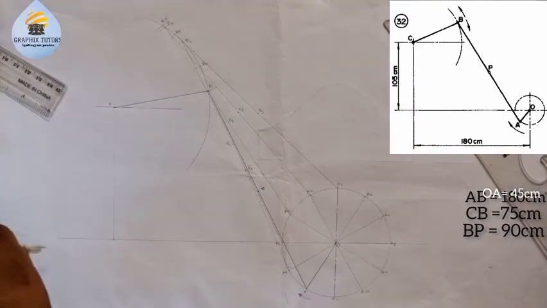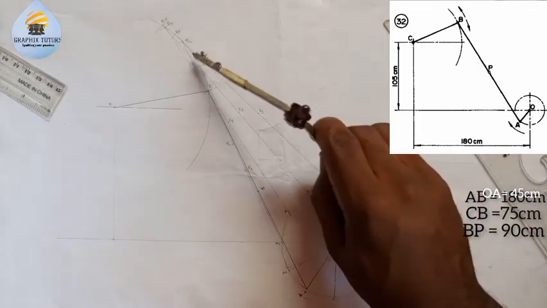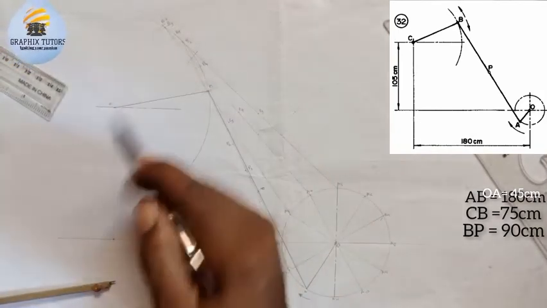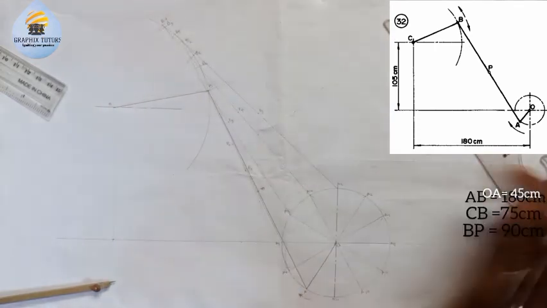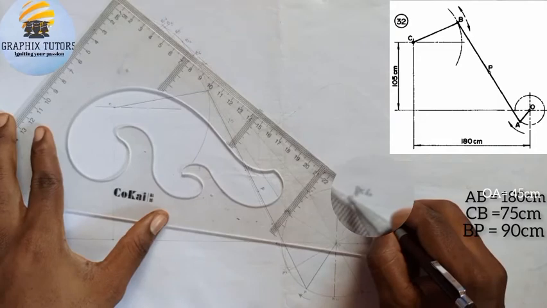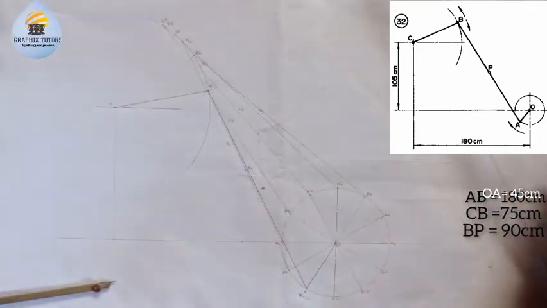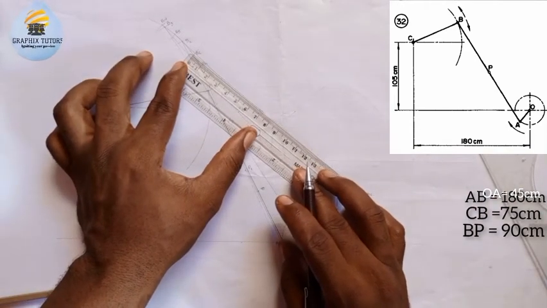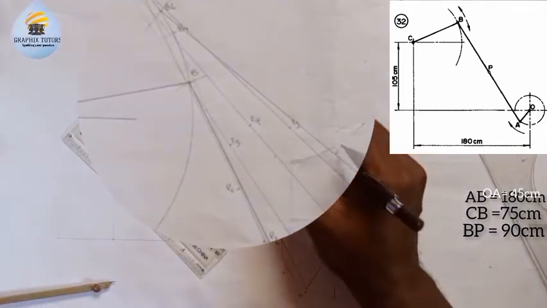Similarly, I'll come to A6 with the same radius of 180. I'll mark on that arc. So that arc will be my B6. So I'm going to connect B6 and A6 together. So along B6, A6, I'll be getting P6, which is the radius is 90. So this is 90 here. So to give us my what? My P6.